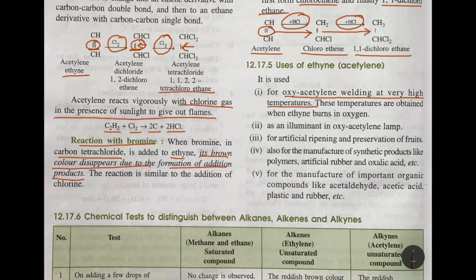Okay, so uses of ethyne: it is used for oxyacetylene welding at very high temperatures. How do we get these high temperatures? We get it when ethyne burns in oxygen. It is also used as an illuminant in oxyacetylene lamp. Illuminant means which gives the bright light.